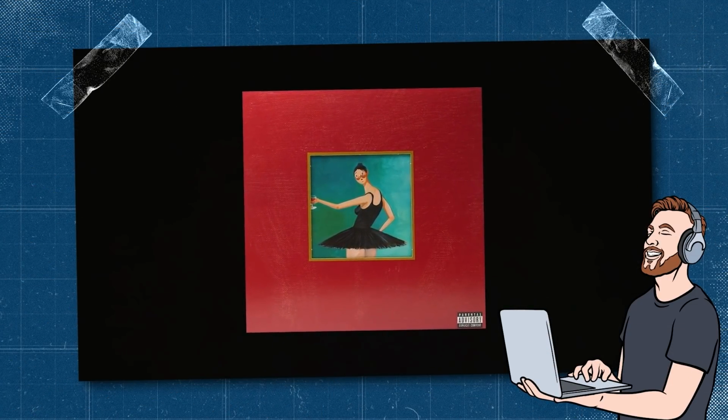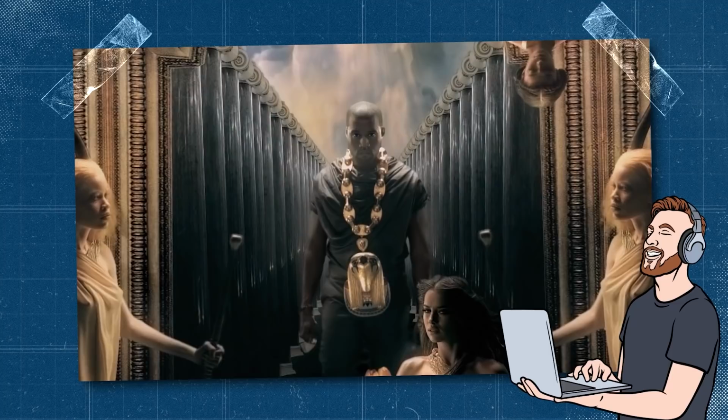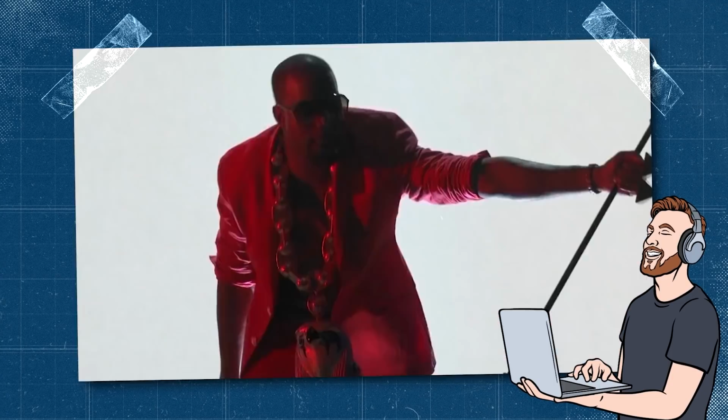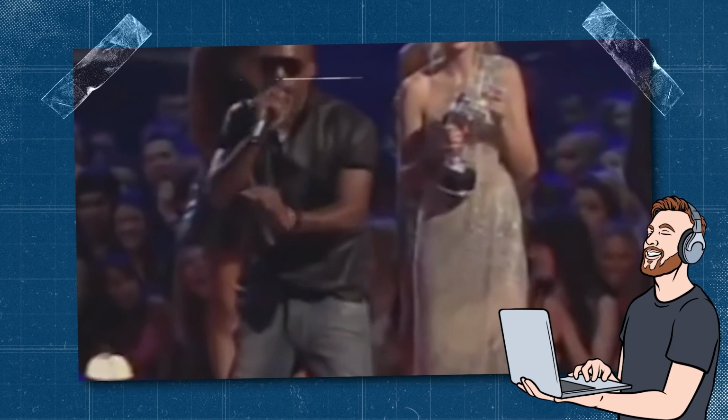My Beautiful Dark Twisted Fantasy is Kanye's 5th studio album, released back in 2010. In order to understand this album, we first need to look at what Kanye was going through in the period leading up to its release.